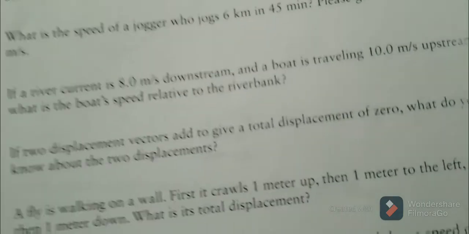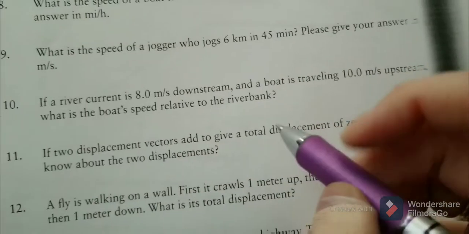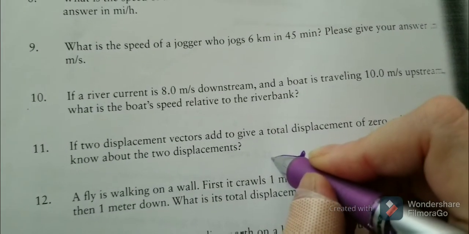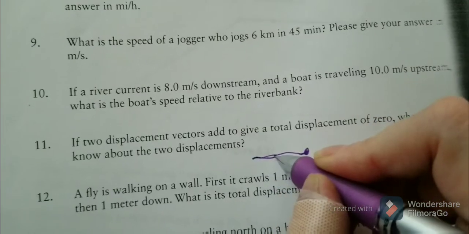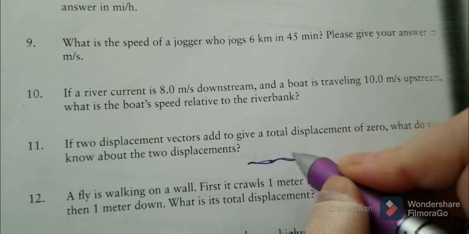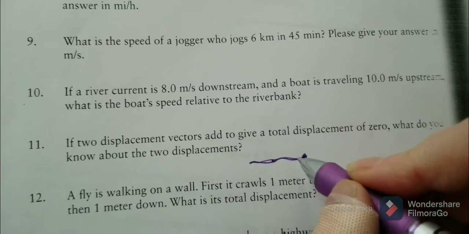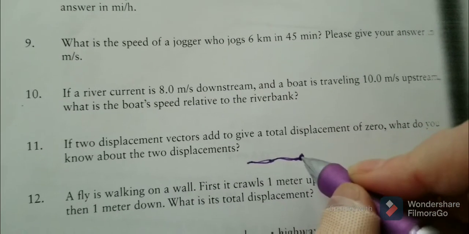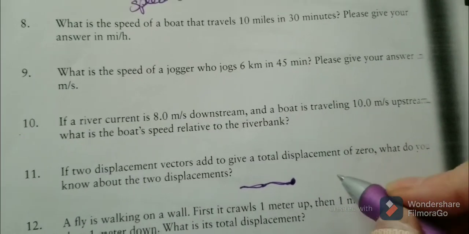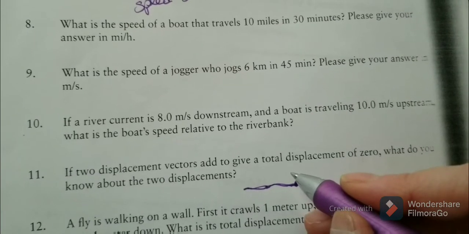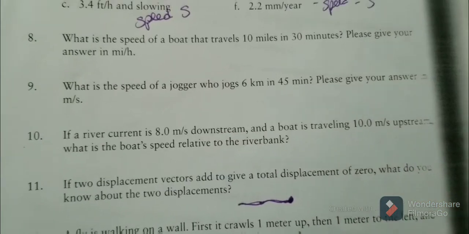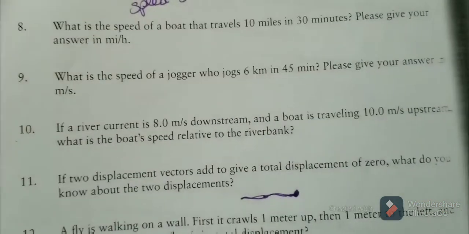Well, what I remember from this one is you go this way too, and you go this way too. There's 0 displacement. We know that it went as far away as it came back, so it went in the opposite direction. So that's what we know about it, is that the amount that it went away and the amount it came back were the same amount, and we know that the directions were opposite.